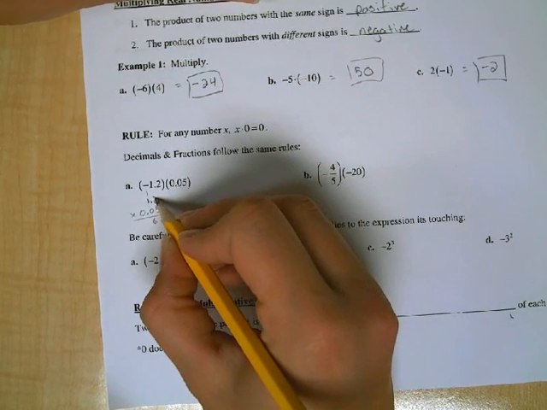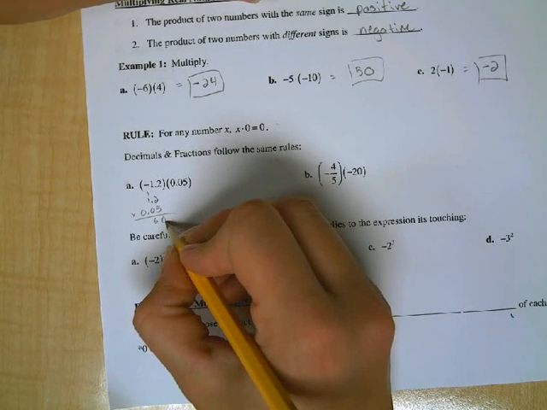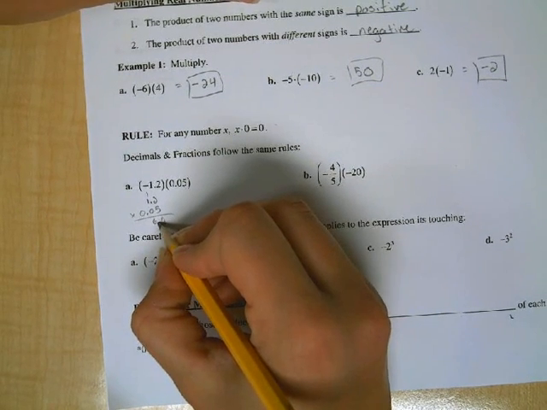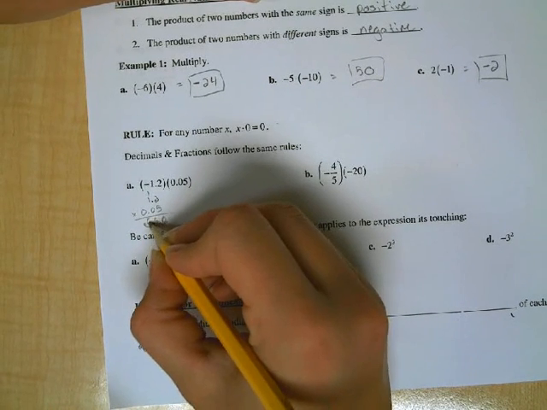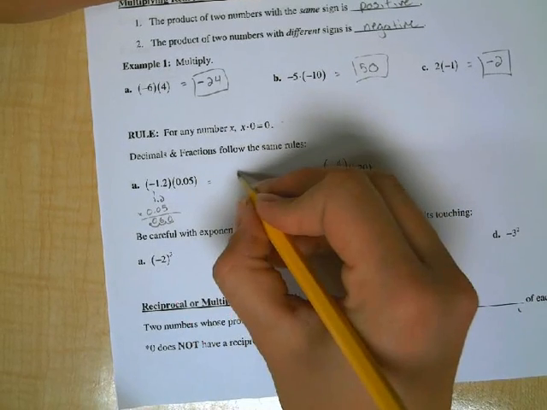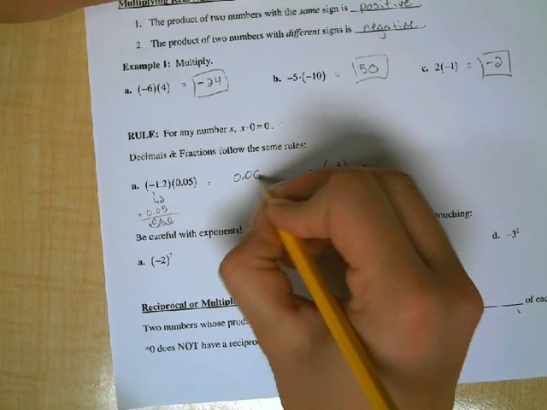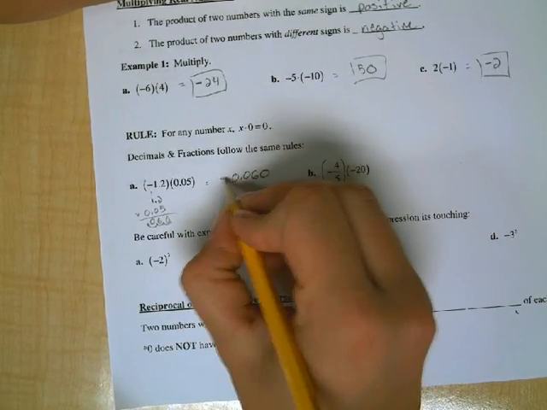So I've got 1, 2, 3 decimals, so this needs to move to the left 3 decimal spaces. 1, 2, we're going to go one more, and we're going to fill that spot in with a 0. So my answer here is going to be 0.060, and this was a negative times a positive, so my answer is negative.